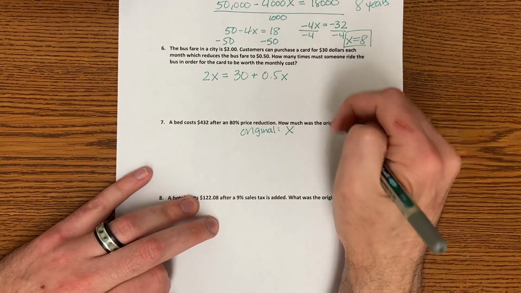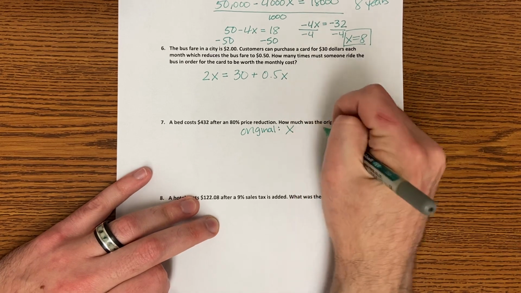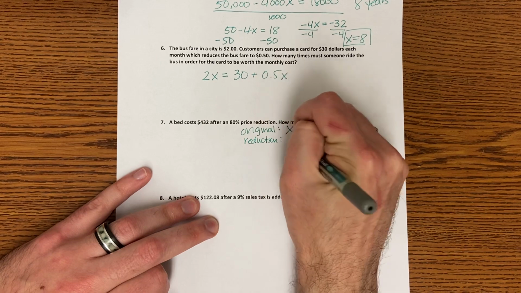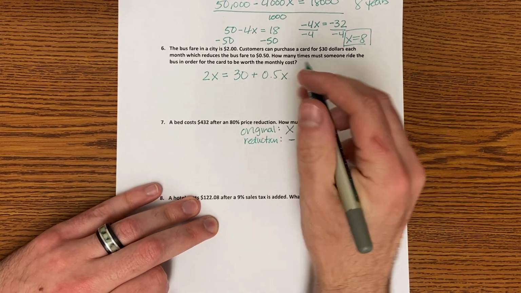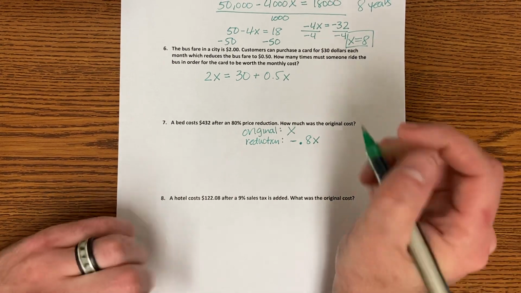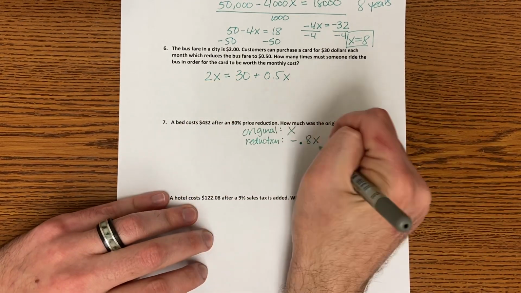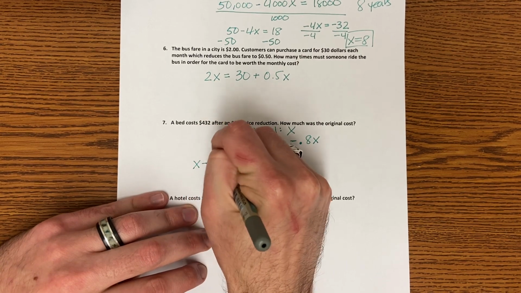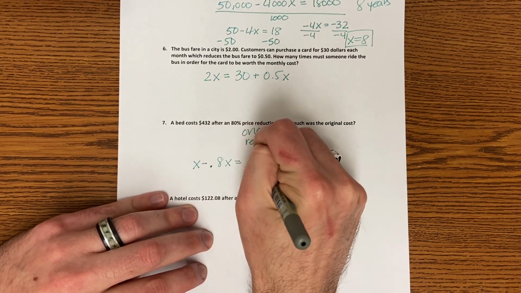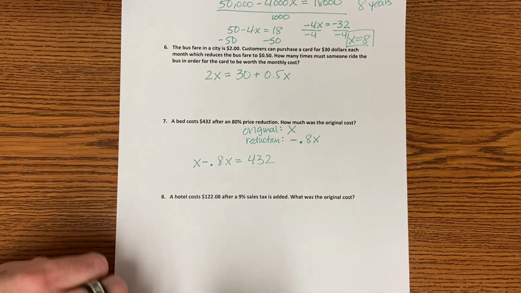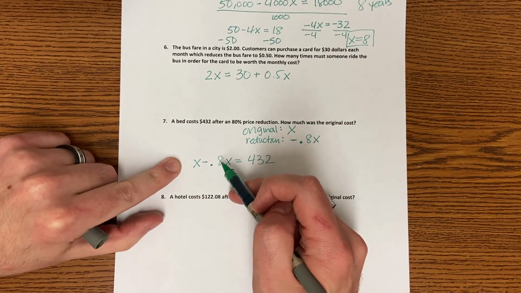What does the price reduction represent? It represents subtracting. A reduction is like a subtraction in cost. So a loss of 80% price means you subtracted 0.8x. What this really means is that your bed is combined between those two. So x minus 0.8x equals the cost that you paid of $432. This is 1 minus 0.8.